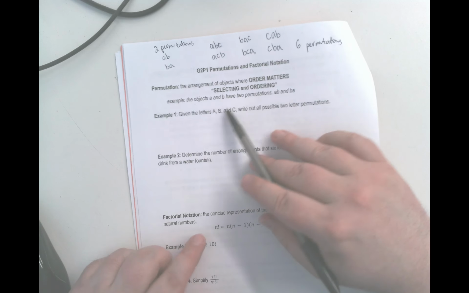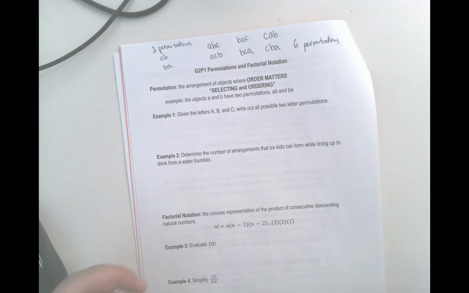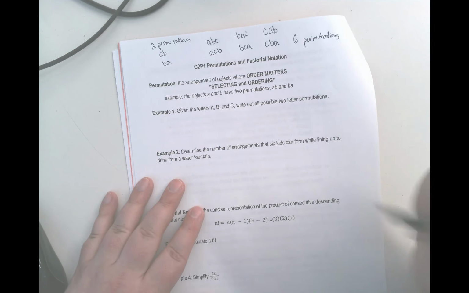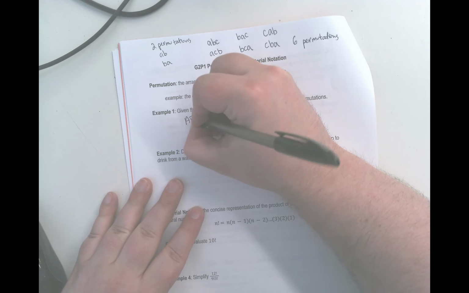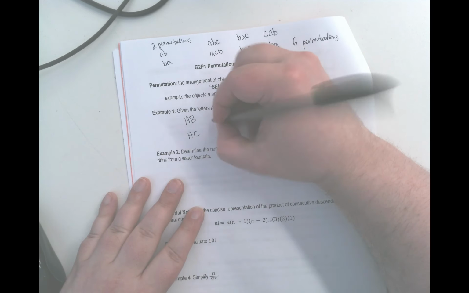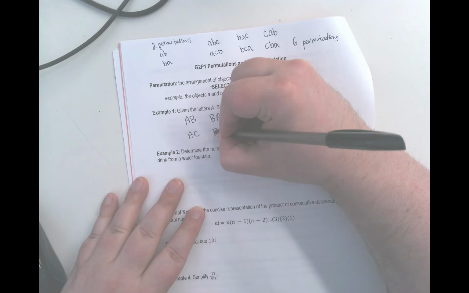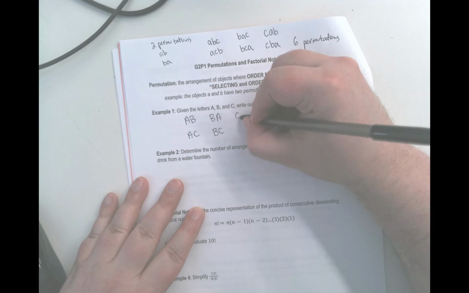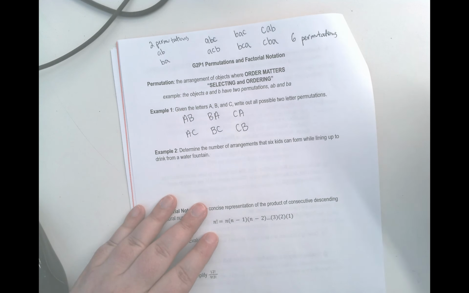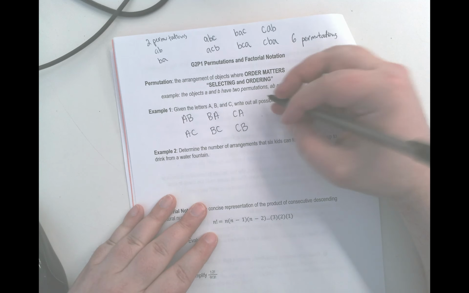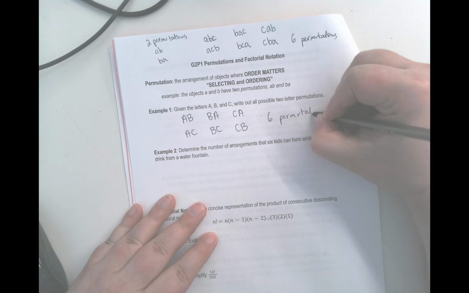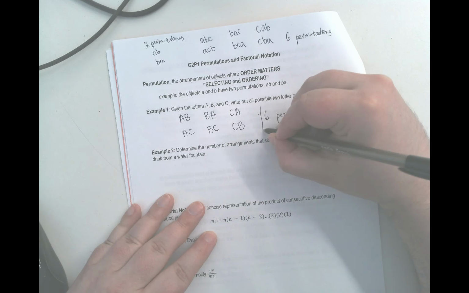So in example number 1, it says, given the letters A, B, and C, which we kind of did here, we're going to write out all possible 2-letter permutations. So the first one would be AB. We could also have AC. And then if we start with B, we would have BA and BC. And if we start with C, we would have CA and CB. So these are all the 2-letter permutations out of these 3. There are 6 permutations altogether. Okay, 6 different arrangements of these letters.